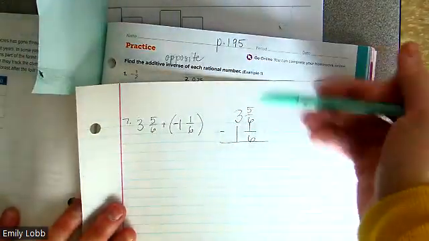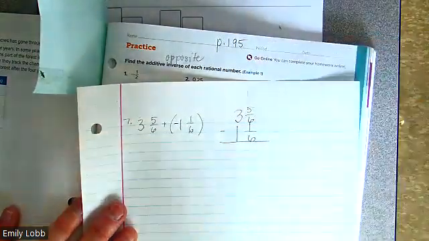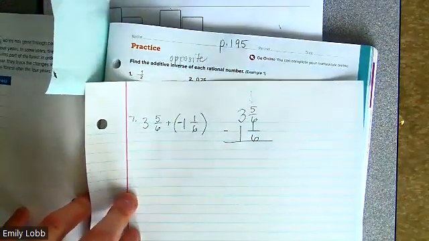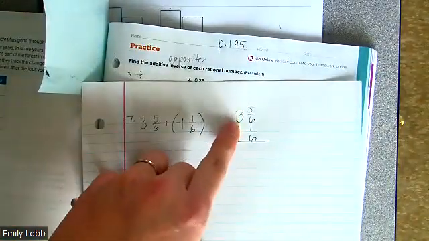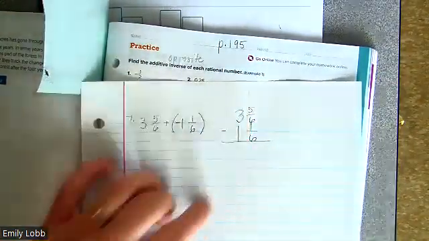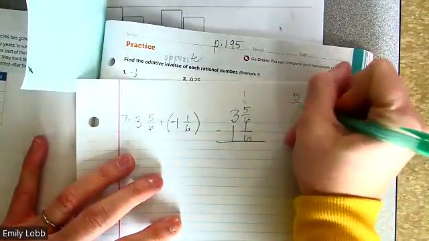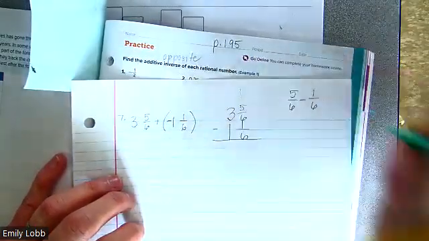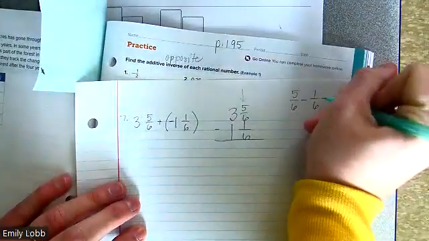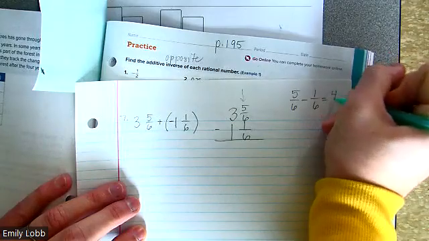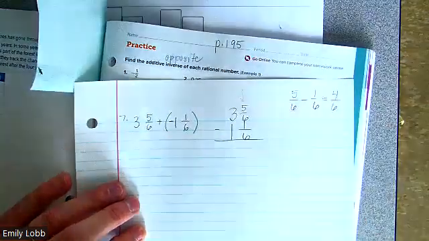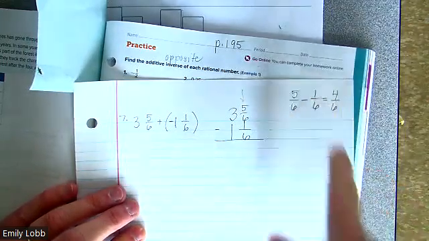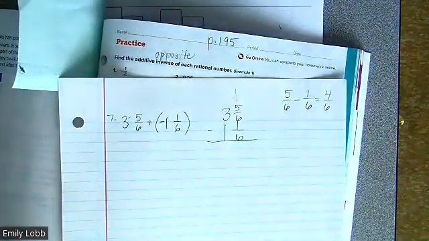So I have this is essentially the less than 1 place value. And this is your 1's place value. So what is 5/6 minus 1/6? 4/6. Because we have like fractions, we can just take the numerators. 5 minus 1 is 4. The denominator stays the same.